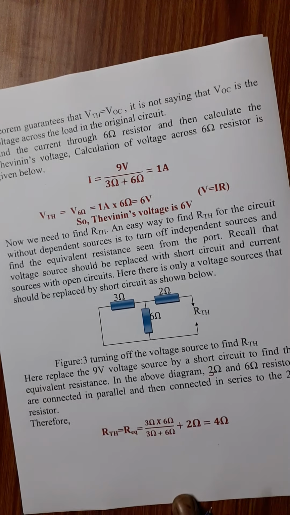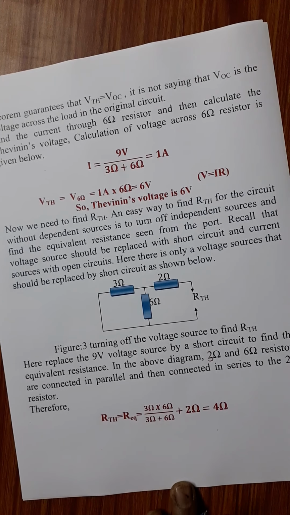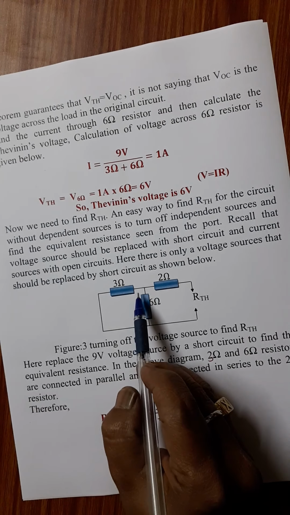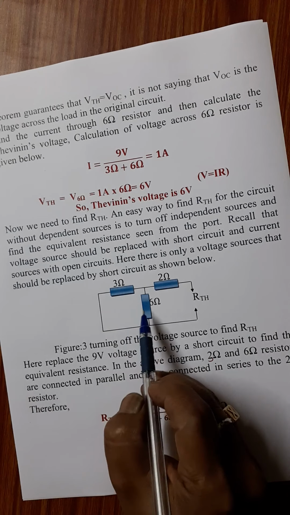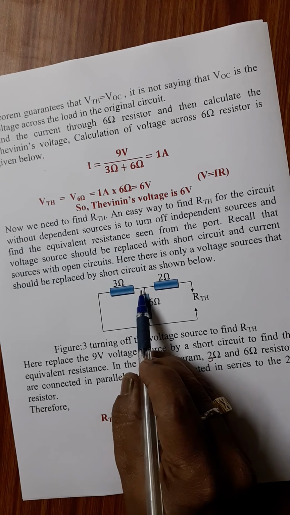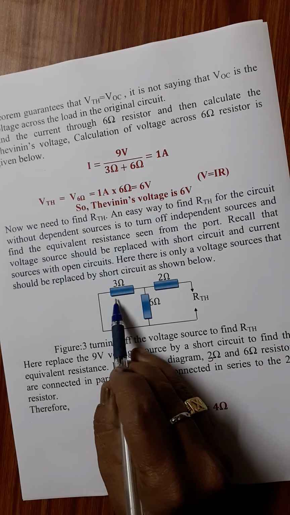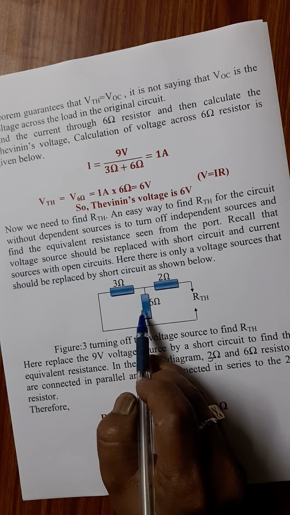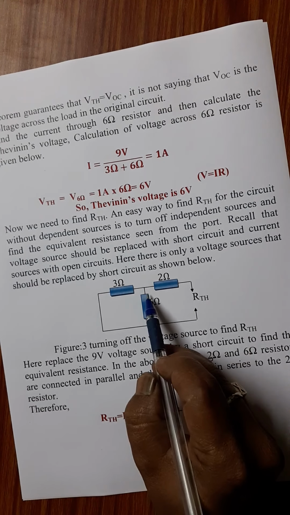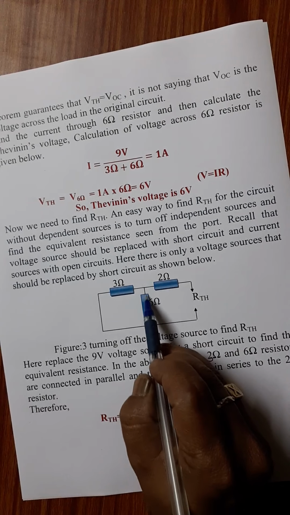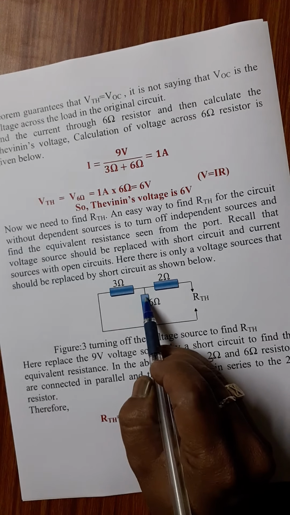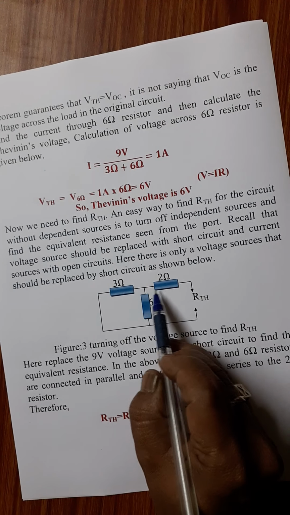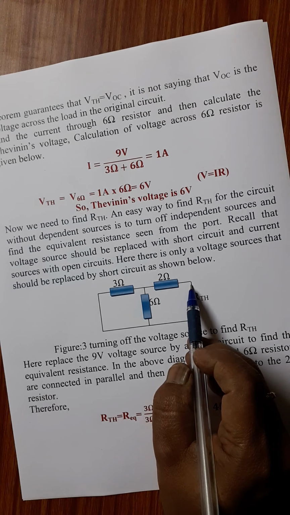Now once I replace the voltage source with a short circuit, you can see both the terminals of the 3 ohm and 6 ohm resistors are connected to each other. So we consider these two as a parallel combination, which is connected to the 2 ohm resistor in series, because one end of the connection is open.